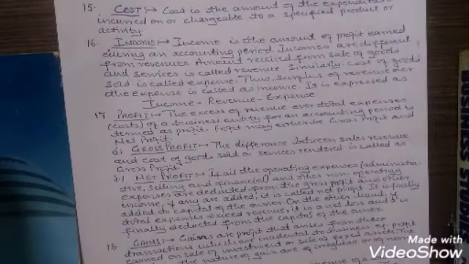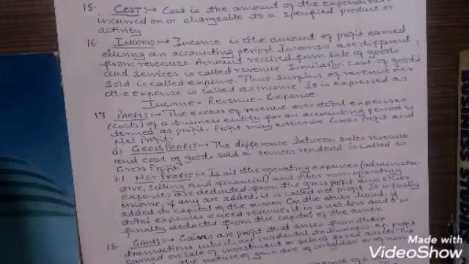Income. Income is the amount of profit earned during an accounting period. Incomes are different from revenues. Amount received from sale of goods and services is called revenue. Similarly, cost of goods sold is called expense. Thus, the surplus of revenue over the expense is called income.